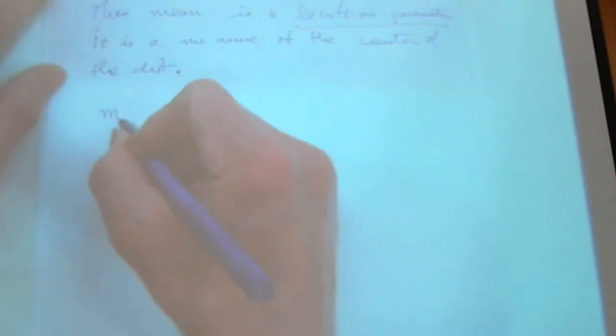Measure of the center. And then we can add to that now, we can say the mean is not a robust location.